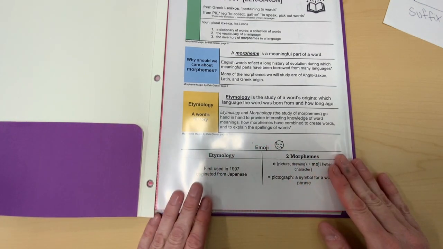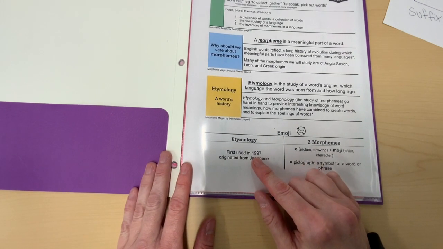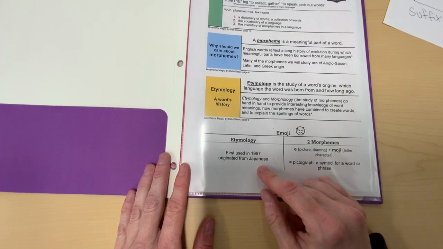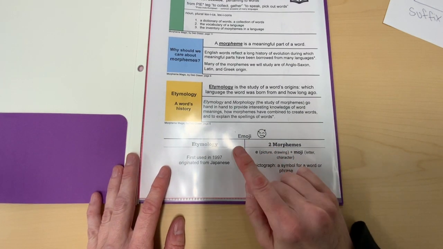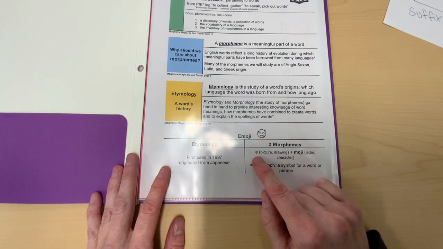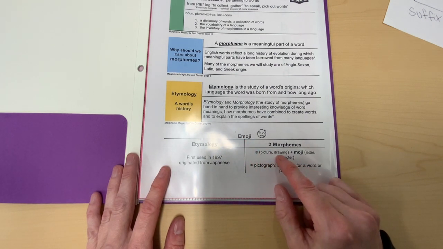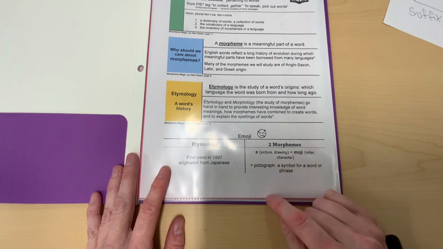So emoji is very new. Look at this, first used in 1997, and it originated from the Japanese language and is made up of two morphemes. So we have a prefix and a root. So E, which means picture, drawing, and moji, which means a letter or character.